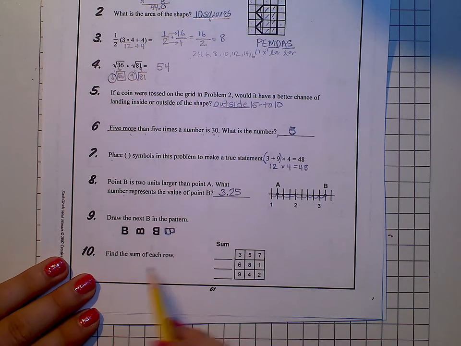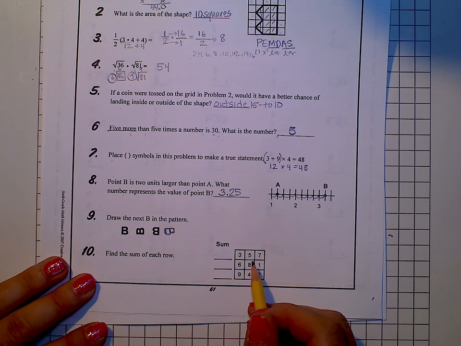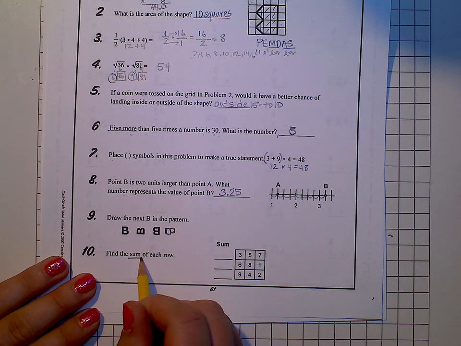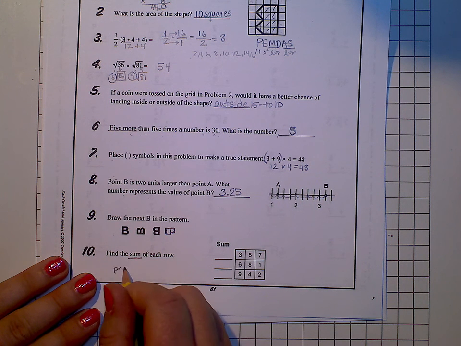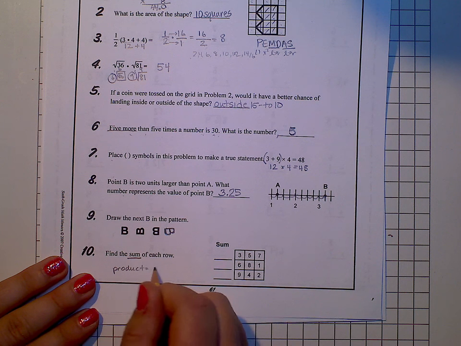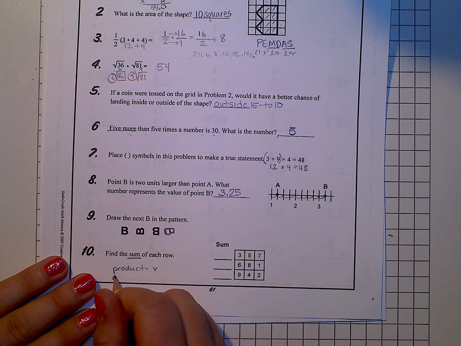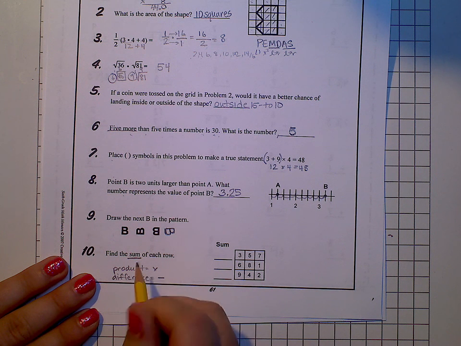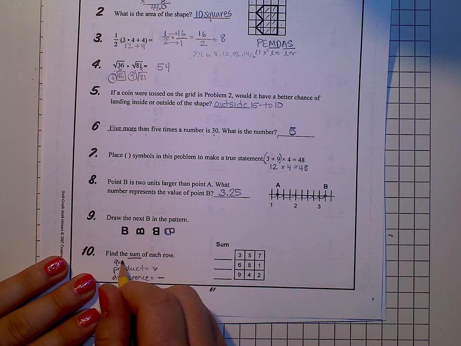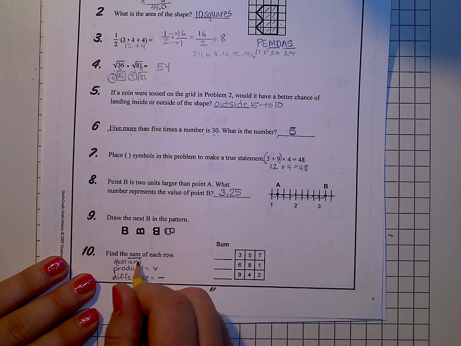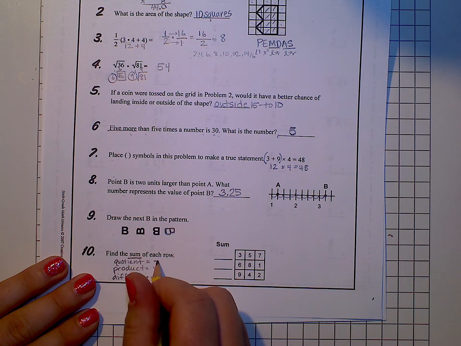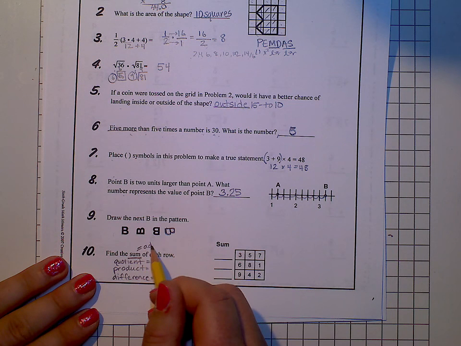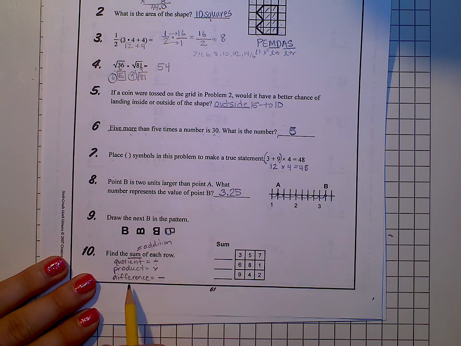Find the sum of each row. So sum means what? Add. Some of you guys, if you did not know that sum is the answer to an addition problem. Product equals multiply. Difference equals subtraction. Quotient, probably spelled that wrong, is division. So sum is the answer to addition. And yes, it's important to know all of that.